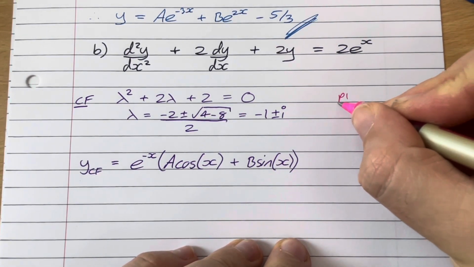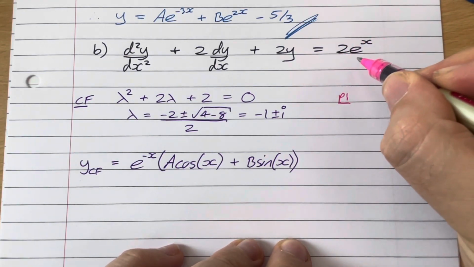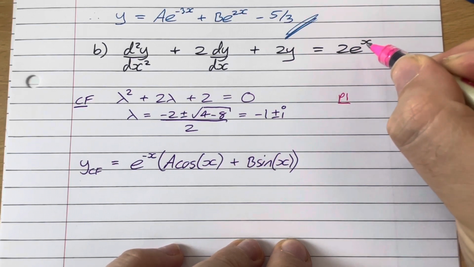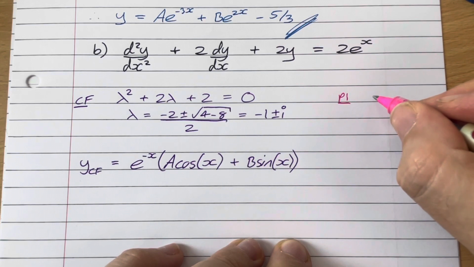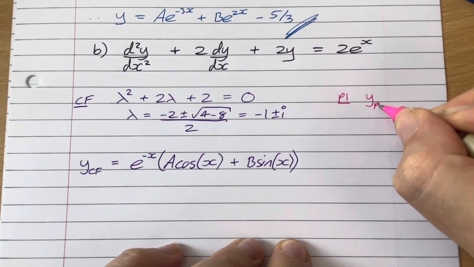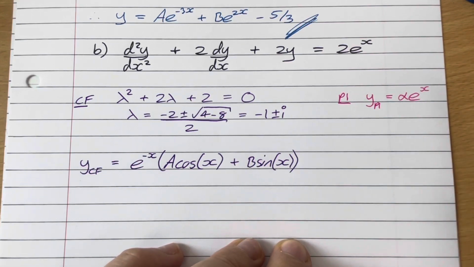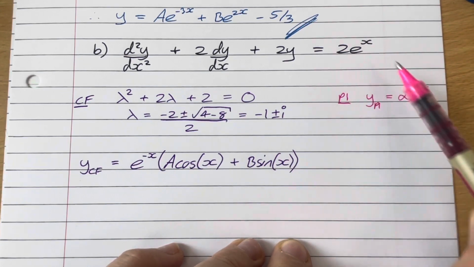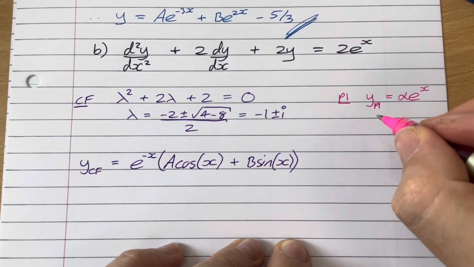Okay, particular integral time. So for my particular integral, this is an exponential. In this case, a was 2 and k was 1. But it's the one that's interesting. That'll always be an alpha at the front. So the one I'm going to try, y_PI, is going to be alpha e to the x. If this was a 2x, that would be a 2x. If it was a 4x, that would be a 4x. It's the exponential bit that comes through, and then the bit at the front is what I'm trying to find. How much of this do I need?